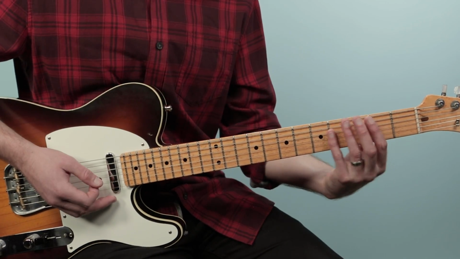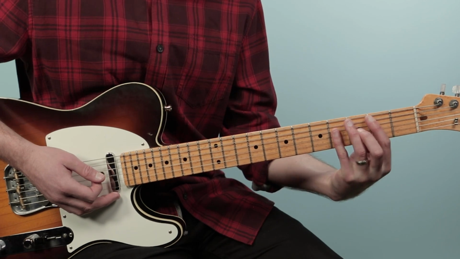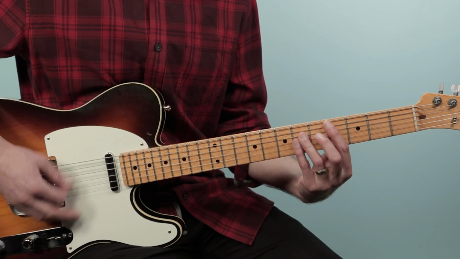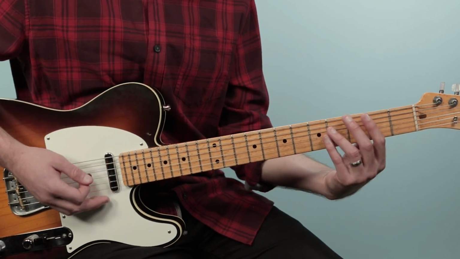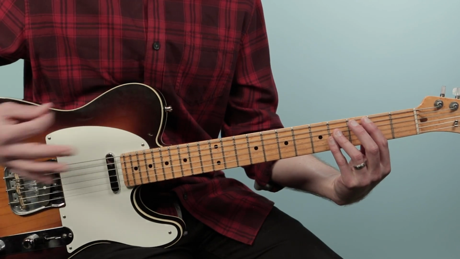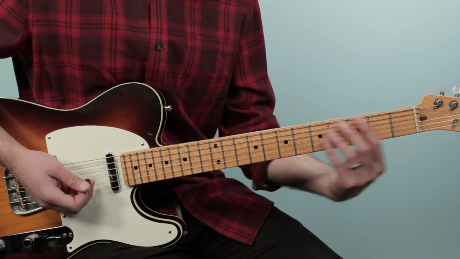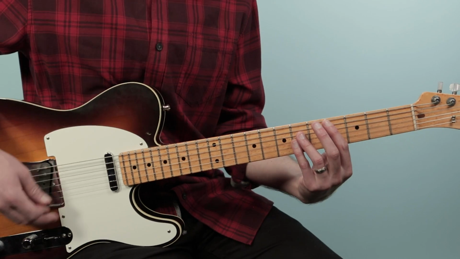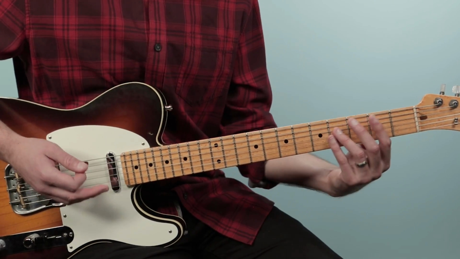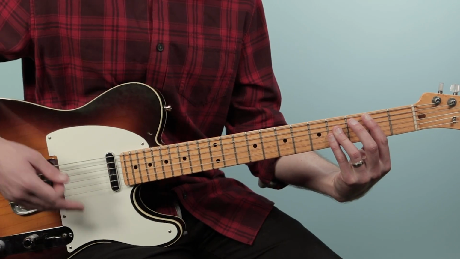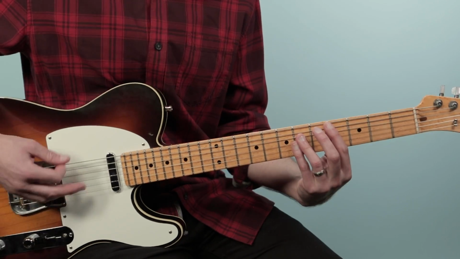Then on that last and in the measure, we're gonna jump back down to the 2nd fret, so it's gonna go 1 and 2 and 3 and 4 and. Then we let that ring for 4 beats. That's tied over to the second measure. So 1 and 2 and 3, 4 and 1 and 2 and 3, and that's it.